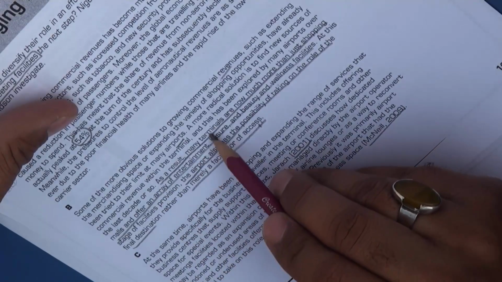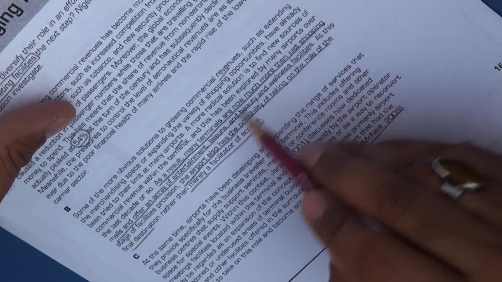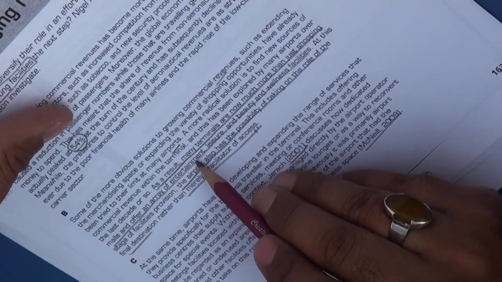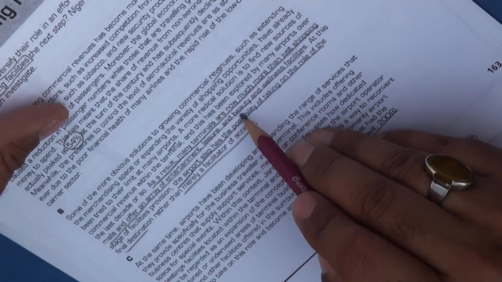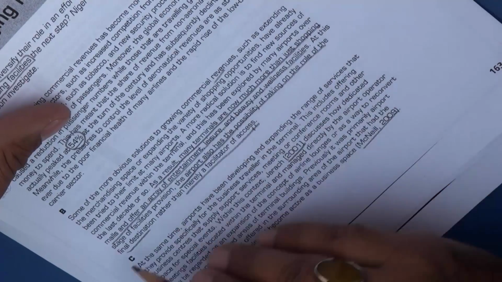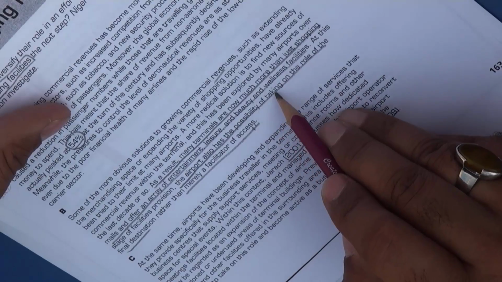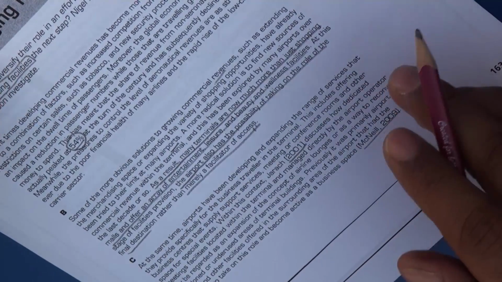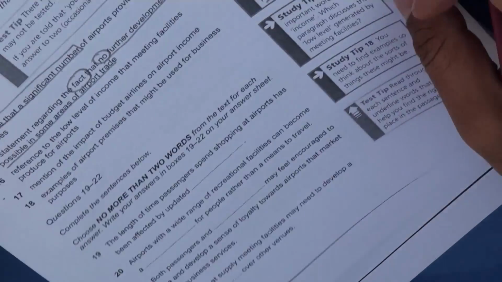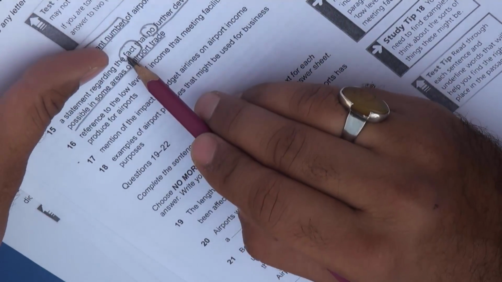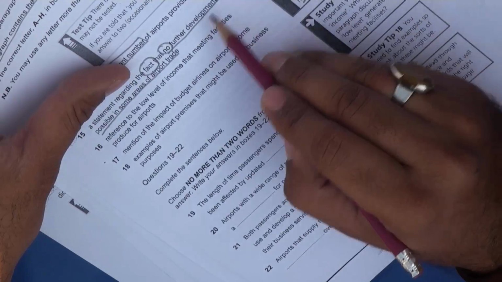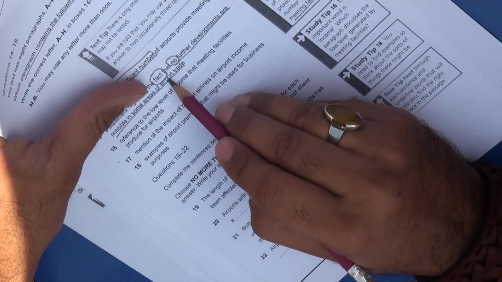Okay, now as a result, many terminals are now much more than just shopping malls and offer an array of entertainment, leisure and beauty and wellness facilities. At this stage of facility provision, the airport also has the possibility of taking on the role of the final destination rather than merely a facilitator. Now let's read the question once again. The question says a statement regarding the fact that no further developments are possible in some areas of airport trade. Now what is that?